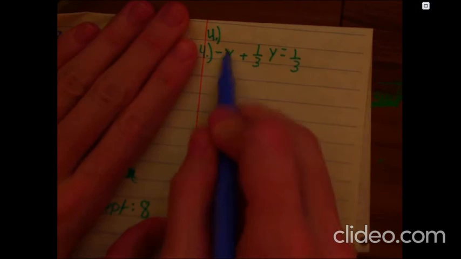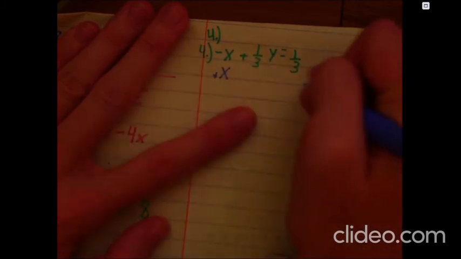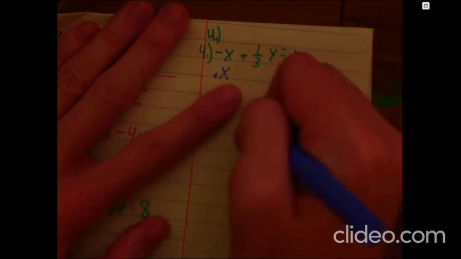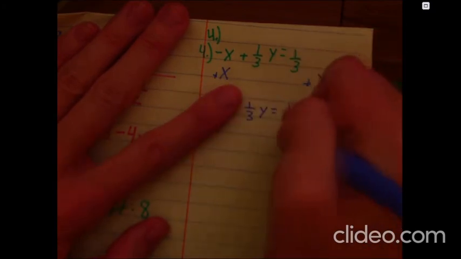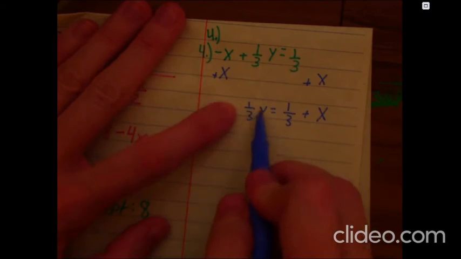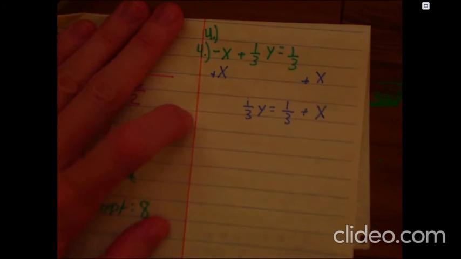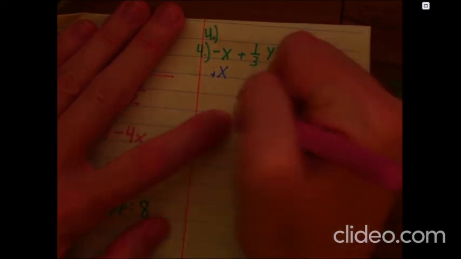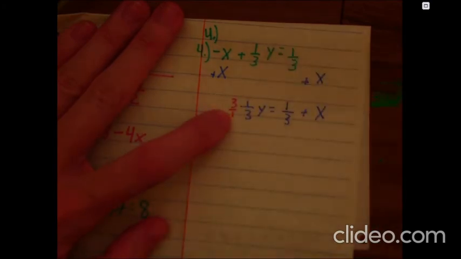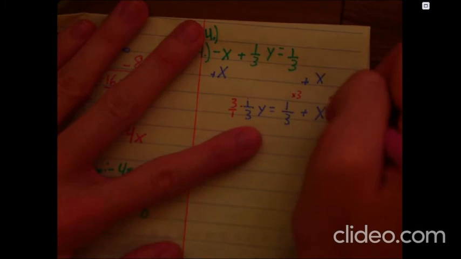So I have a negative x. I need to move this x first over to the other side. The opposite of negative x is a positive x. 1/3 y is equal to 1/3 plus x. Okay, so now we need to isolate and get this y by itself. Since there's a fraction here, we need to multiply by the reciprocal. Yes, multiply by 3/1. Multiply each term by 3.